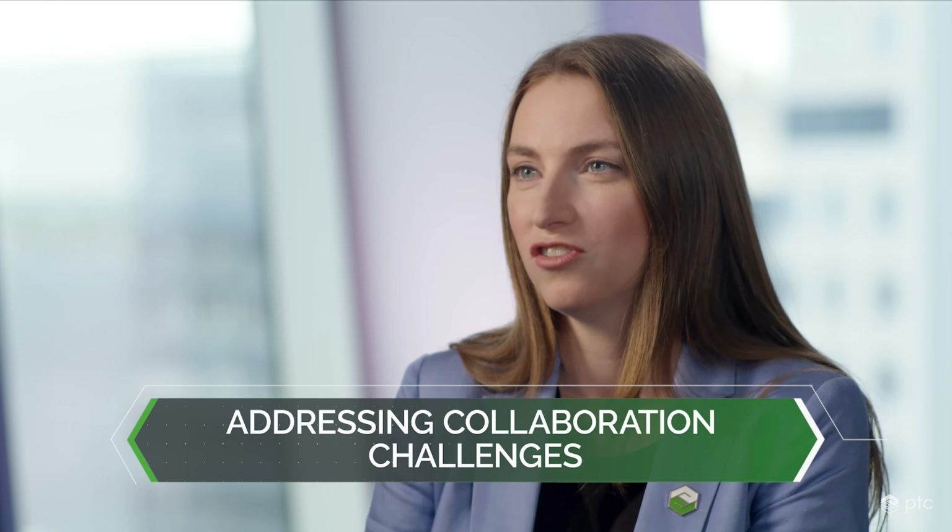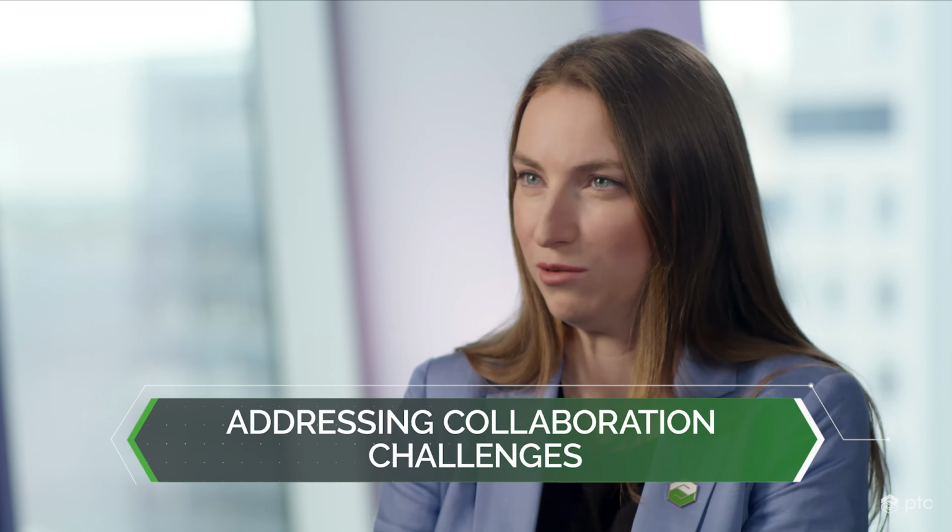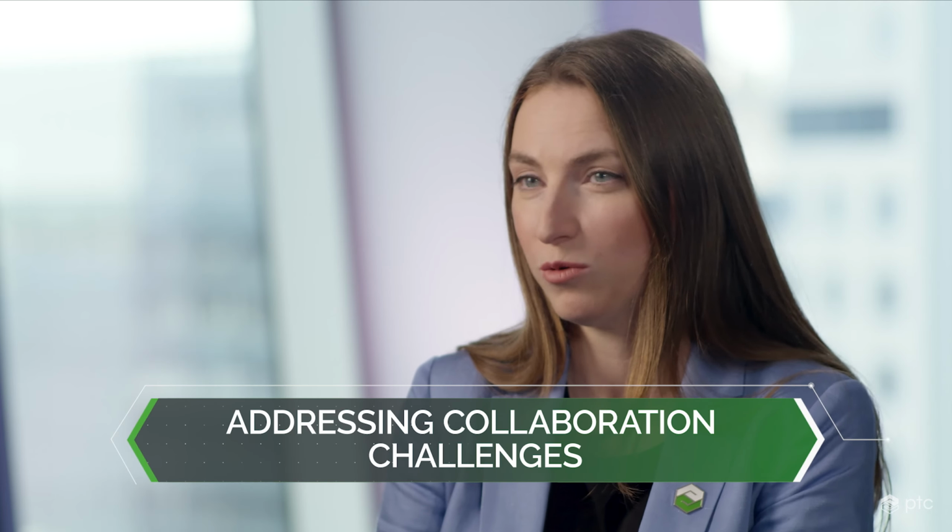Multi-enterprise collaboration, when it pertains to ThingWorx Navigate, is really the ability to have collaboration across your internal stakeholders within your enterprise, as well as with those outside of your enterprise. So think suppliers or others across your supply chain, those that are not necessarily working directly within the four walls of your company. A couple of key challenges that we address with multi-enterprise collaboration for ThingWorx Navigate.